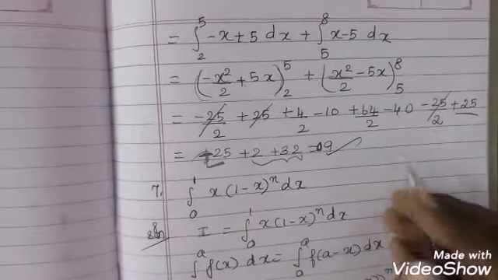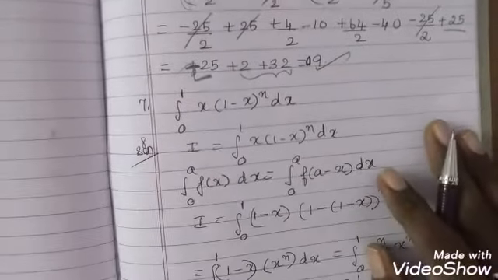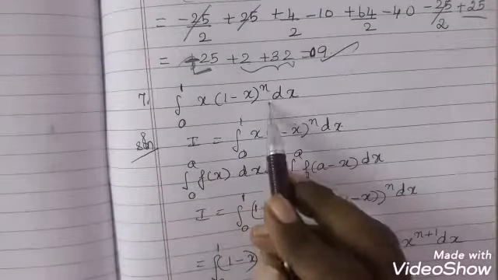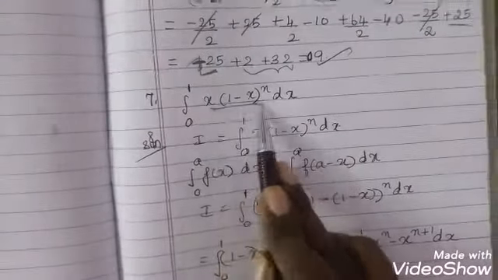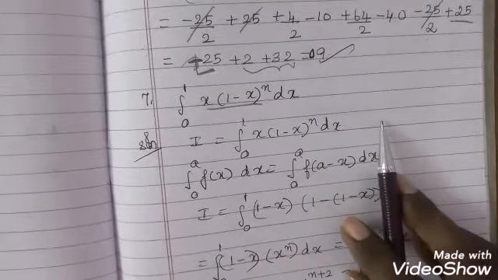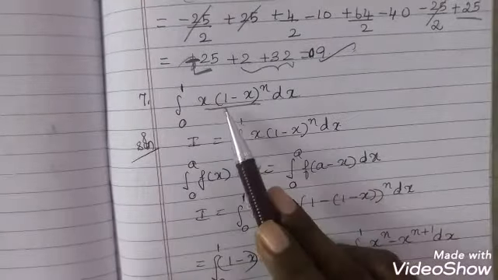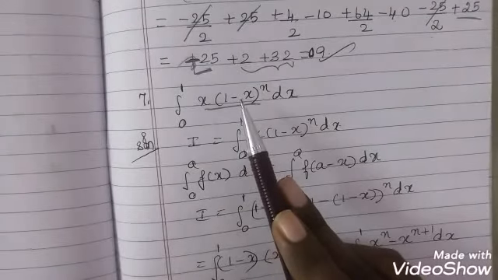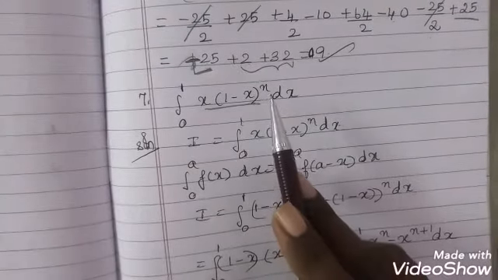Got it? Yes. Now you are coming over to the 7th one. It's the integral over 0 to 1 of x into (1 minus x) the whole power n dx. Now you just see this. Can you do it by substitution? No, not at all. If you want to do it by substitution, you will have to write 1 minus x equal to t, and again it will be roundabout the same thing.